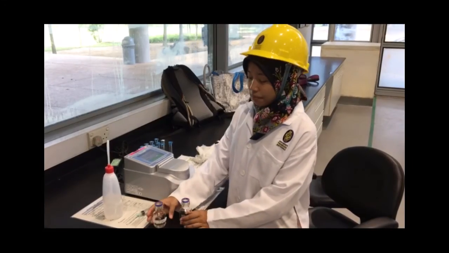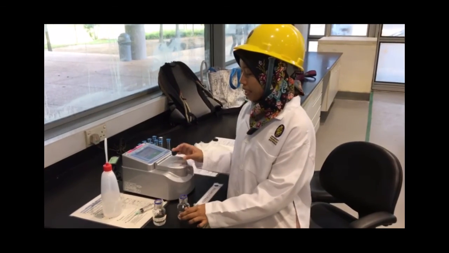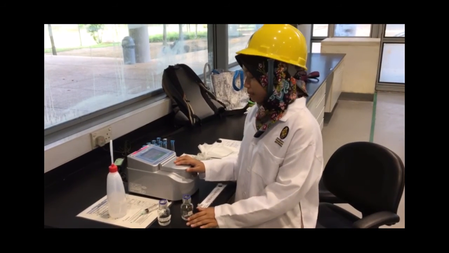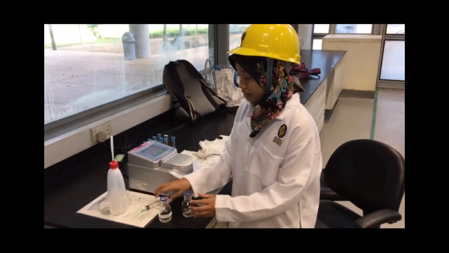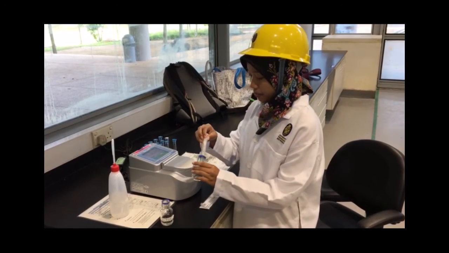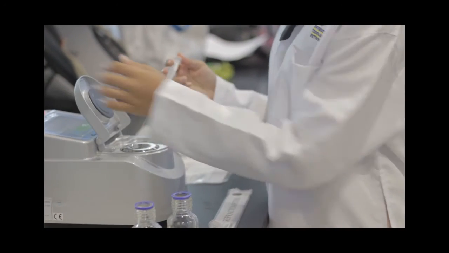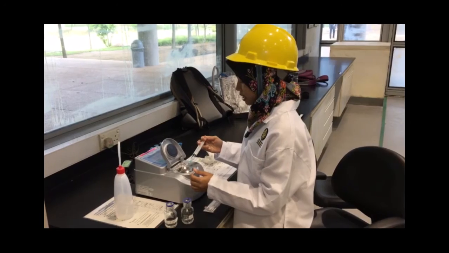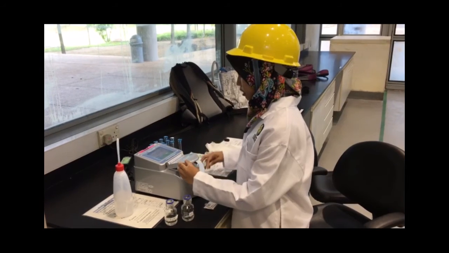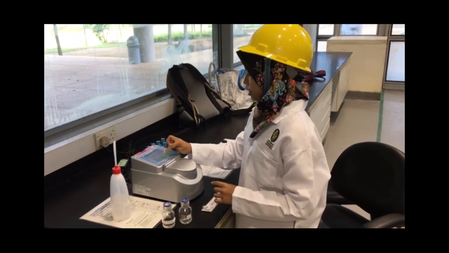After we collected the sample from the top and the bottom, we have to compute the refractive index by using the refractometer. First of all, we have to take some sample and then put it here. We have to make sure it is enough. Then close the lid before you push the start button.